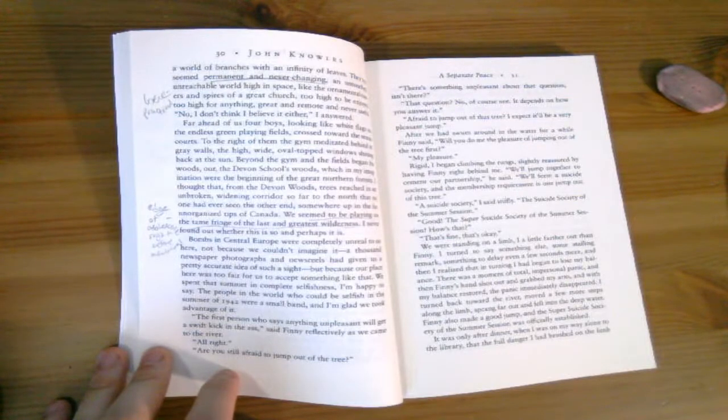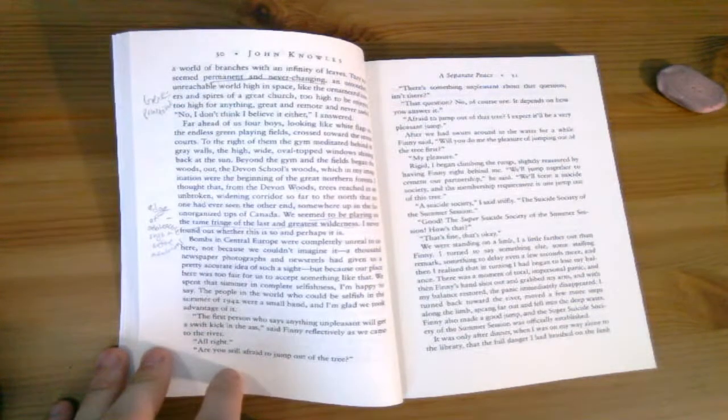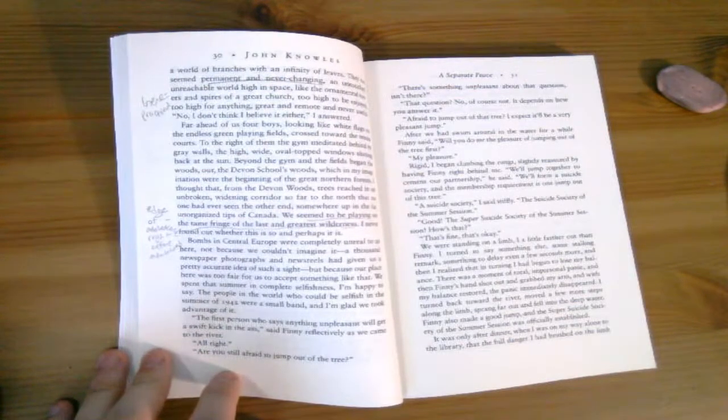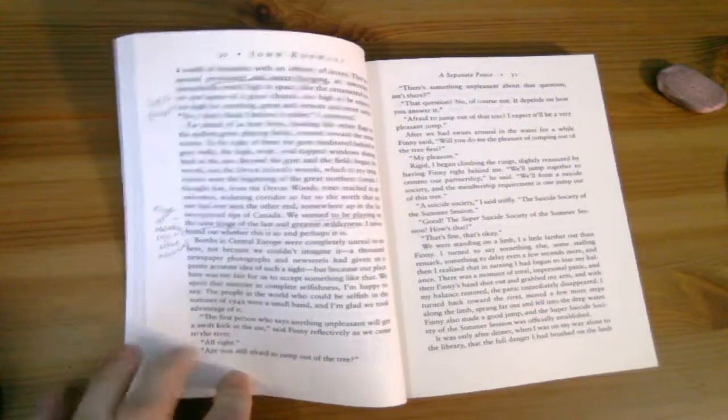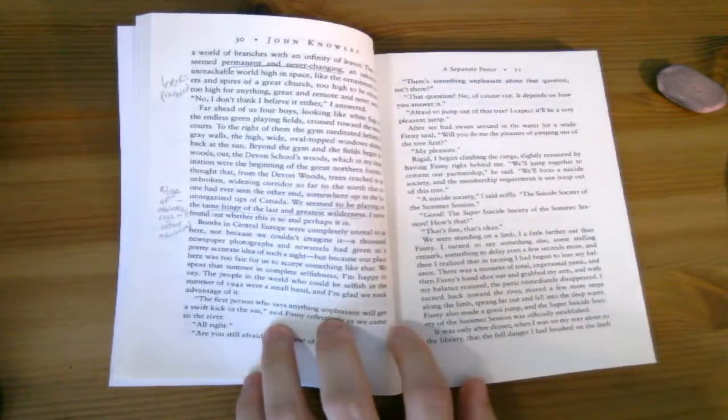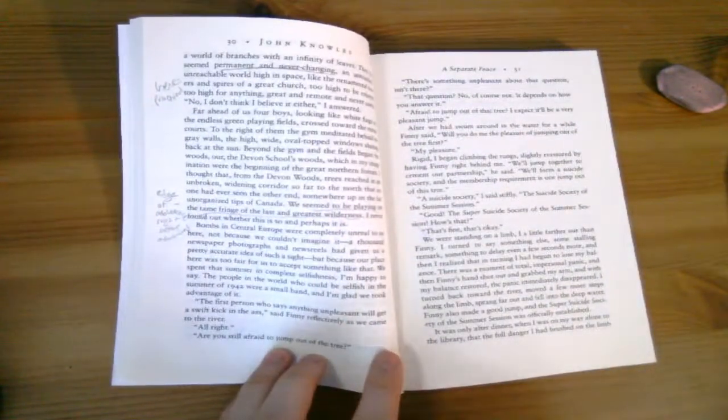The first person who says anything unpleasant will get a swift kick in the ass, said Fanny reflectively as we came to the river. All right. Are you still afraid to jump out of the tree? There's something unpleasant about that question, isn't there? That question? No, of course not. It depends on how you answer it. Afraid to jump out of that tree? I expect it'll be a very pleasant jump. After we had swum around in the water for a while, Fanny said, Will you do me the pleasure of jumping out of the tree first?